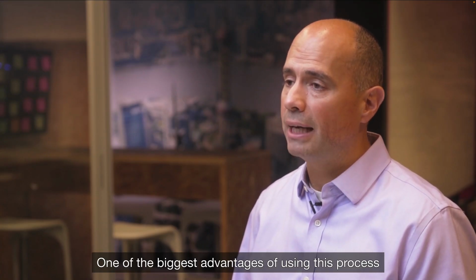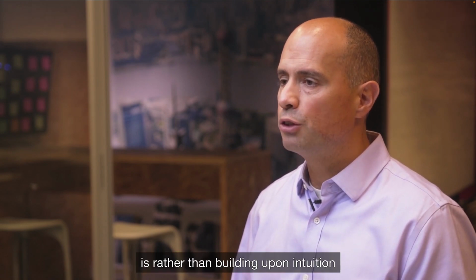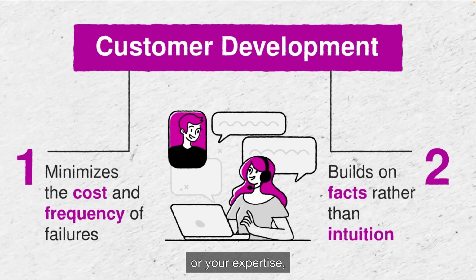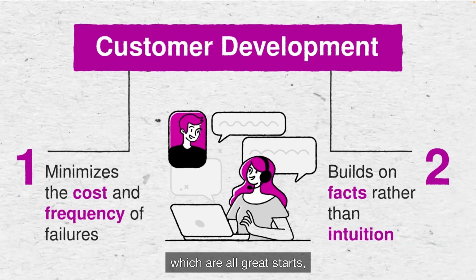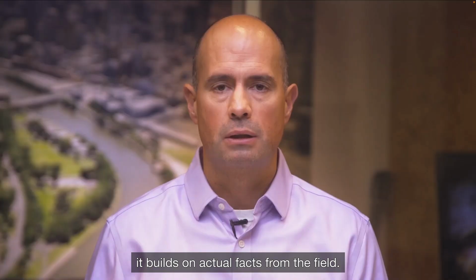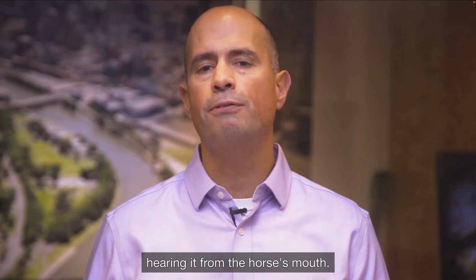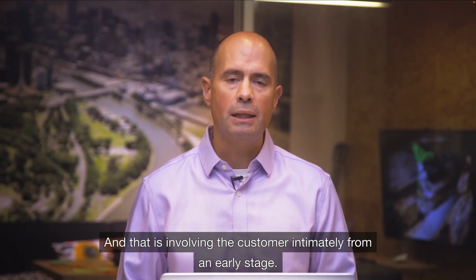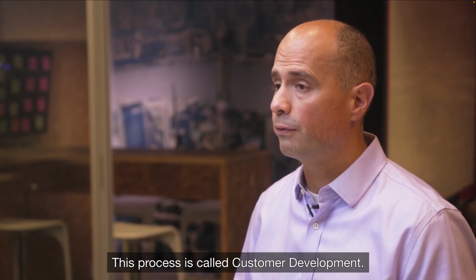One of the biggest advantages of using this process is that rather than building upon intuition or your expertise, which are all great starts, it builds on actual facts from the field, so-called hearing it from the horse's mouth, and that is involving the customer intimately from an early stage. This process is called customer development.